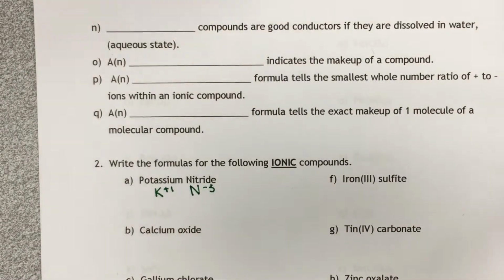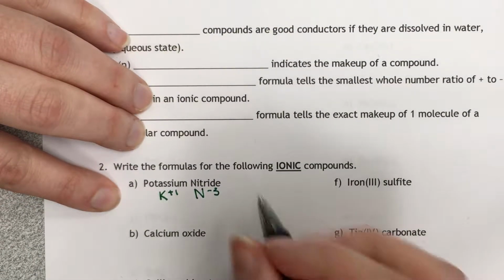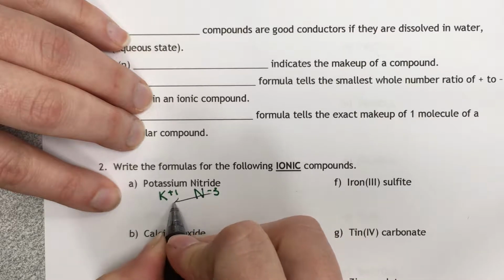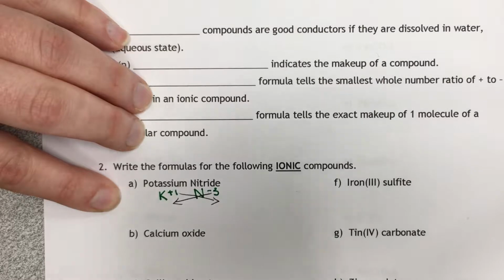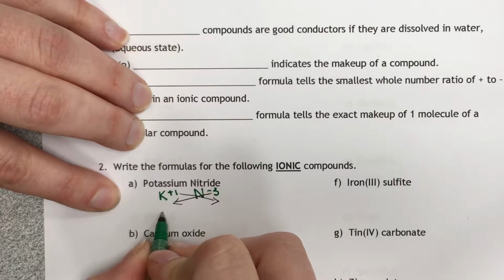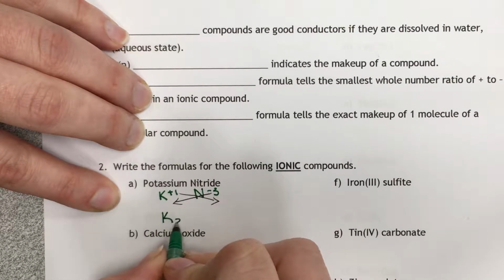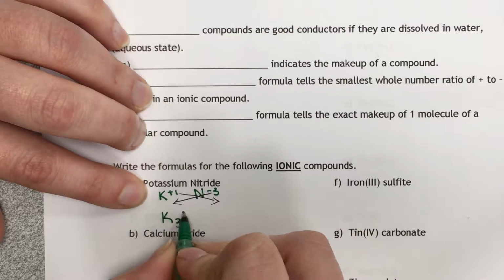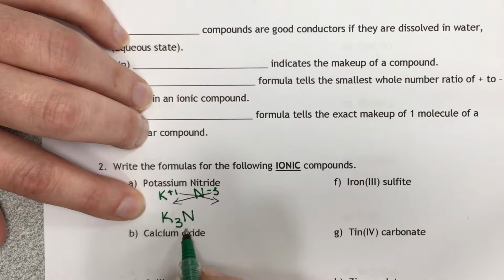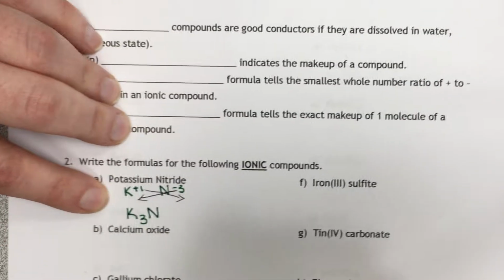Now we're going to cross over the charges, okay, which is my favorite method of doing this. So you're going to bring this 3 down. You're going to bring this 1 down, okay. So then you're going to have potassium. That 3 was brought down, and then the 1 is brought down, but we don't write the 1. So it's just K3N, potassium 3 nitrogen, okay?